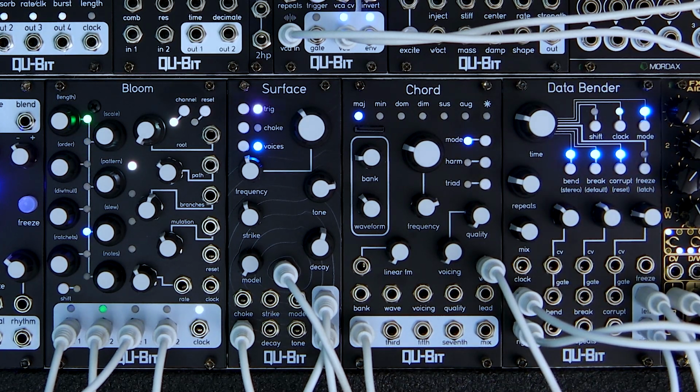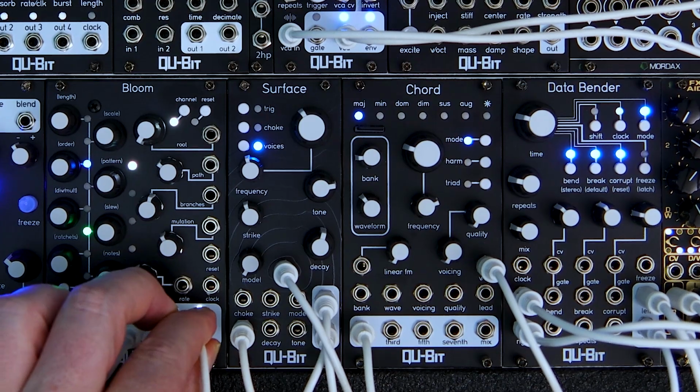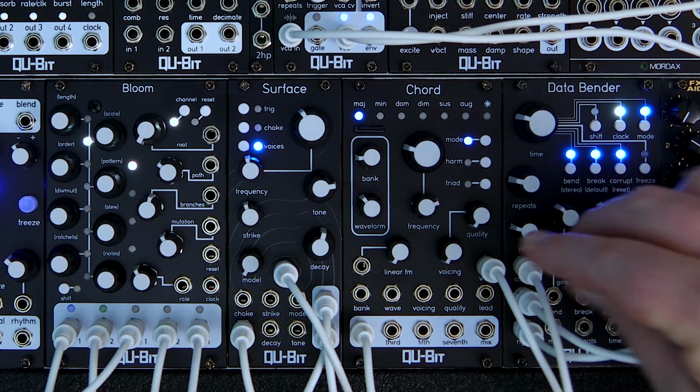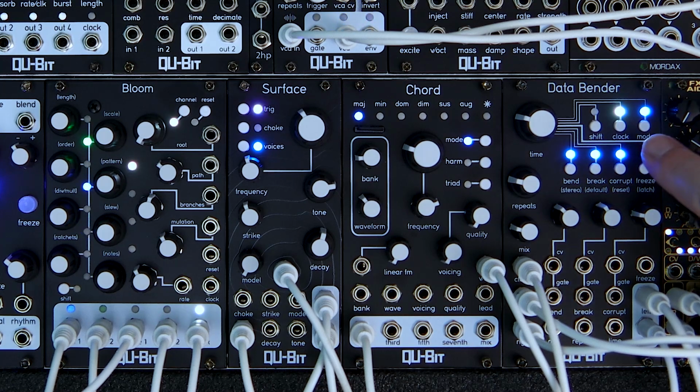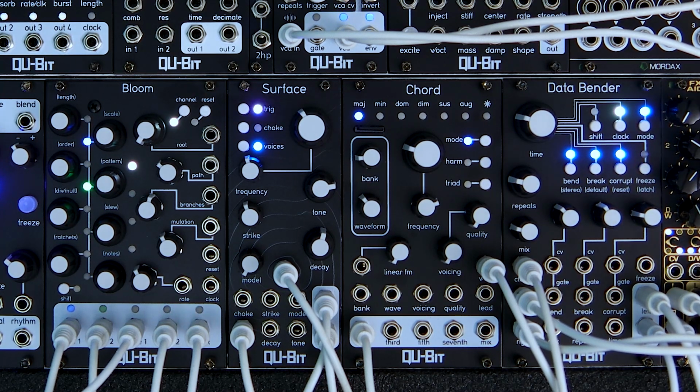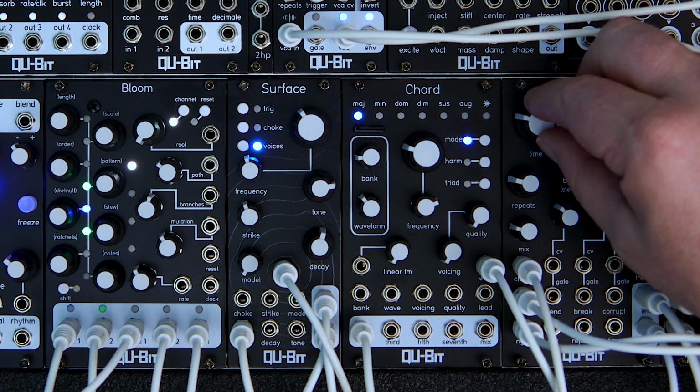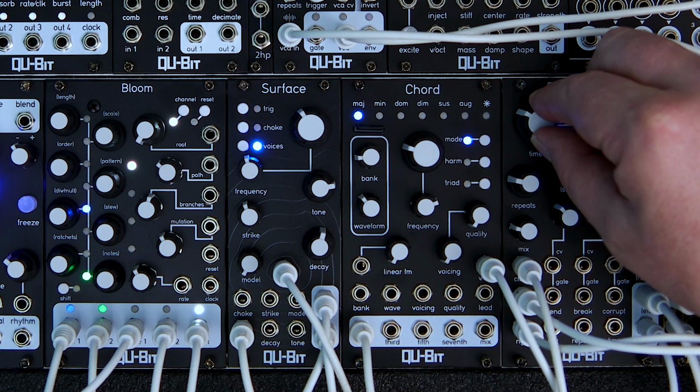Now let's clock Data Bender with the clock that's coming from Bloom. And it is set on external clock already with the white. Let's turn up time a little bit here.